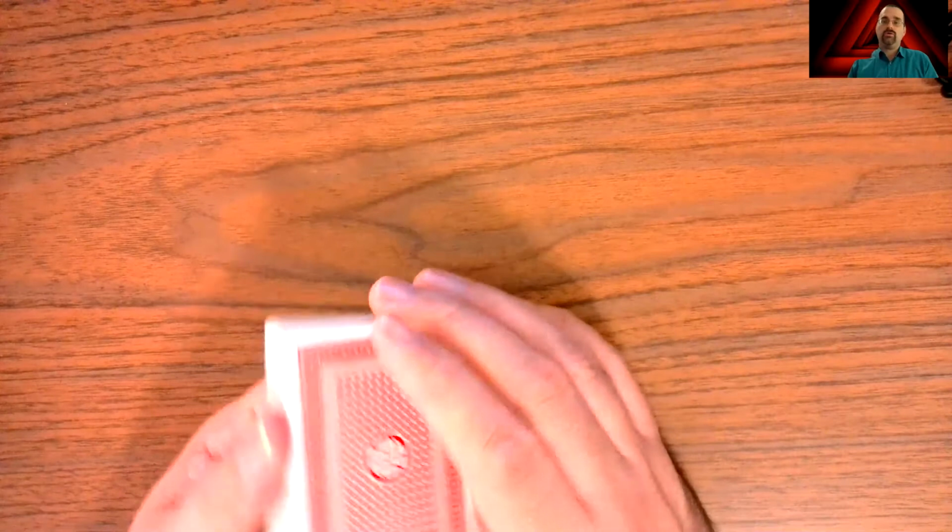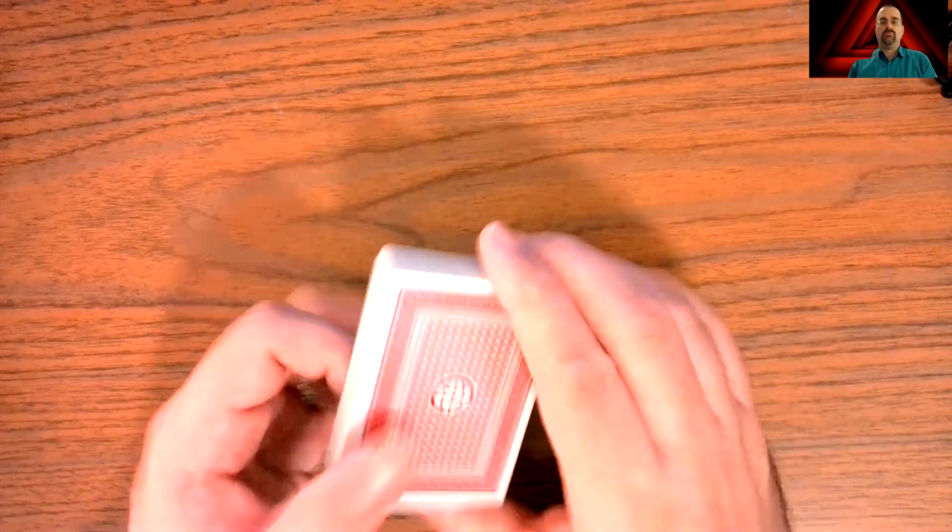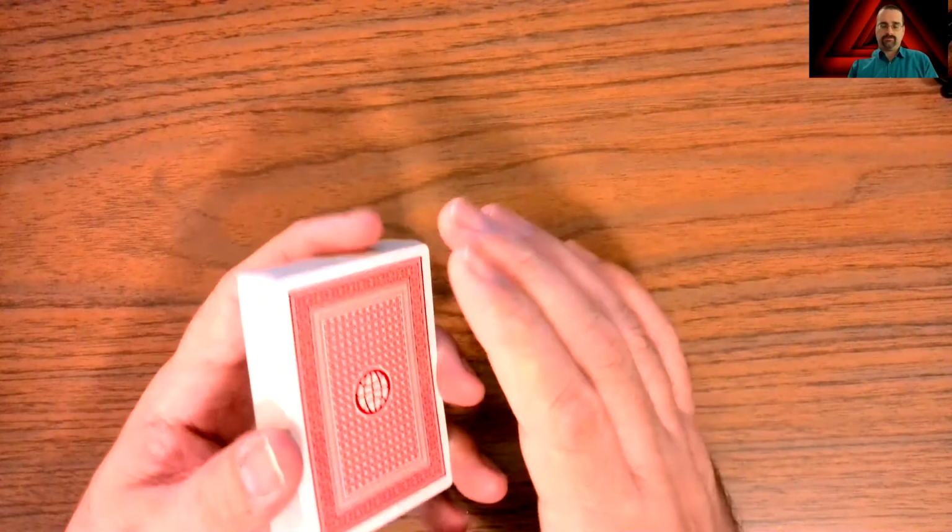I want to show you another trick that involves positioning of cards that helps determine the appropriate solution. This trick definitely requires participation from an audience member. So here's how it goes.